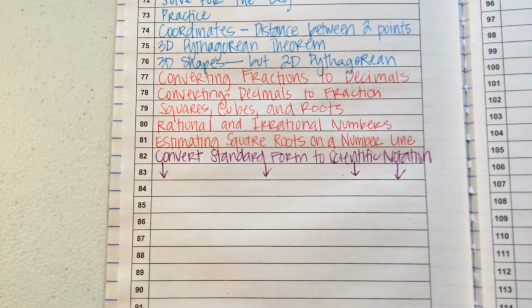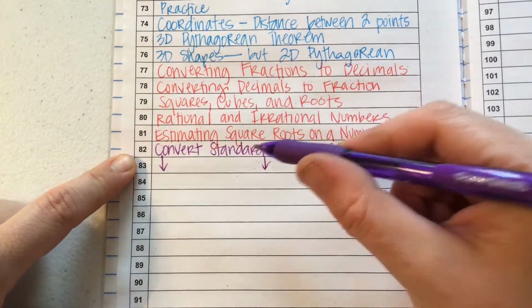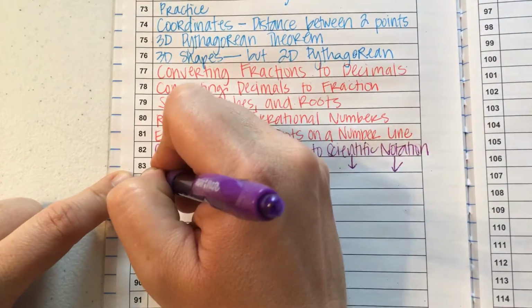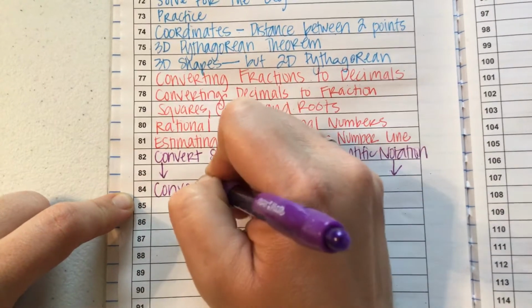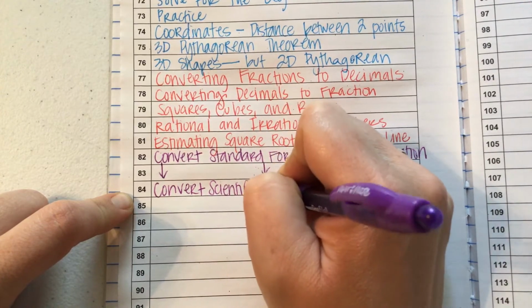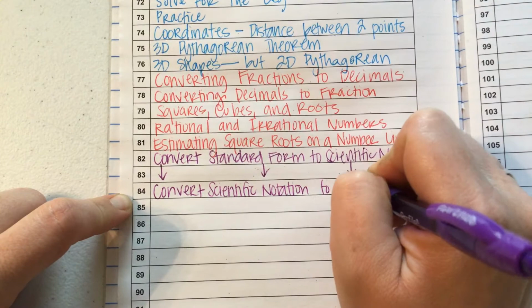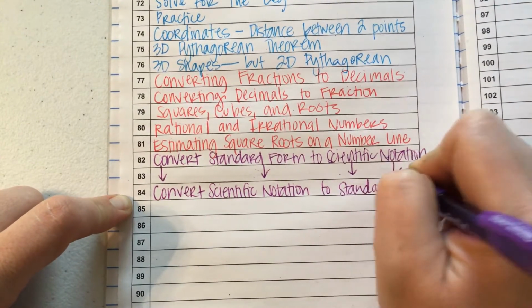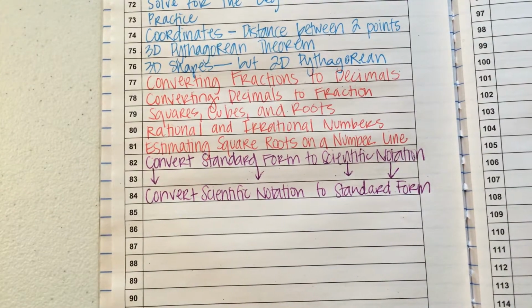Okay, so let's go on to our next one, right? On page 83, we converted standard form to scientific. Today, we're going to go the opposite way. We're going to convert scientific notation to standard form. So we're going to go backwards. We're going to do the opposite of what we did in our previous set.